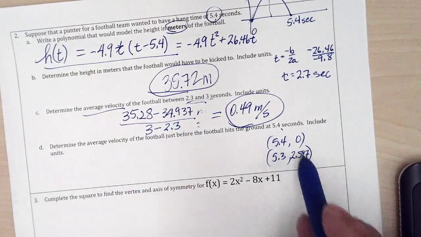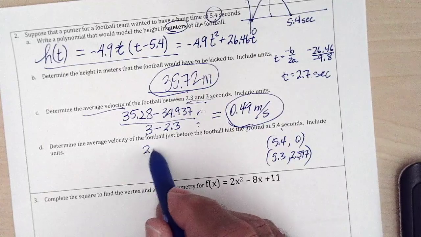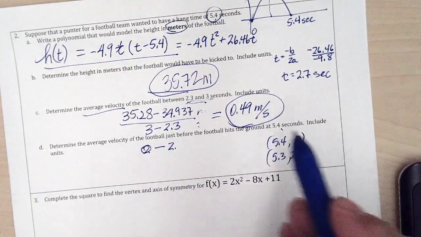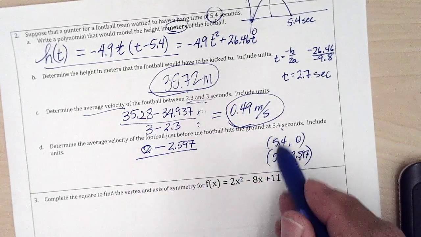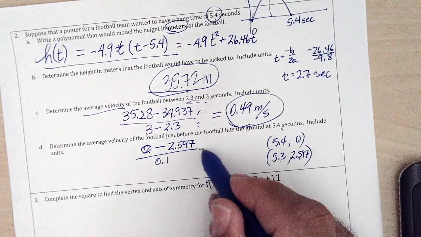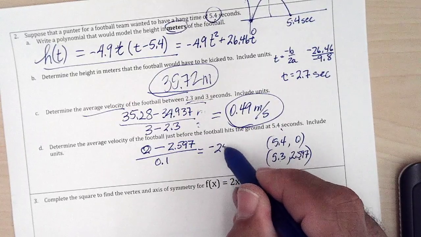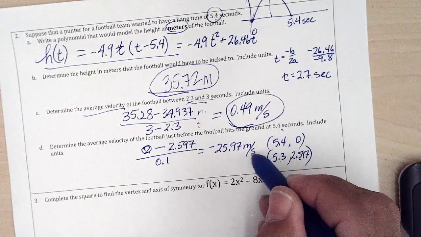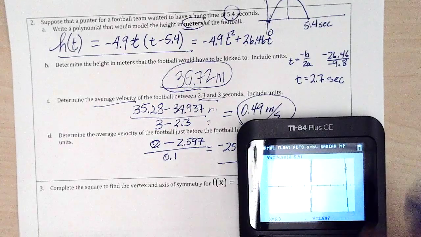So the average velocity is the change in distance. So 0 at the end minus 2.597 over the change in time, which is 0.1 seconds. So that's negative 25.97 meters per second. It's negative because it's falling.